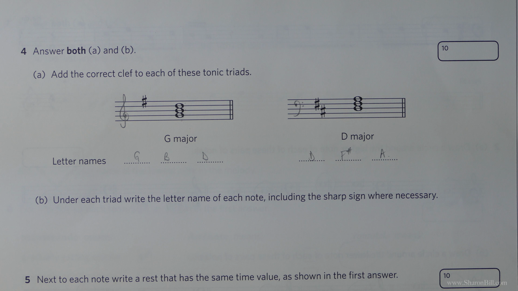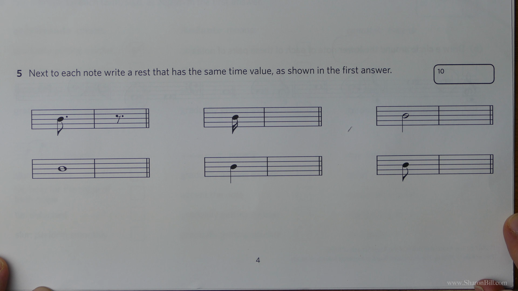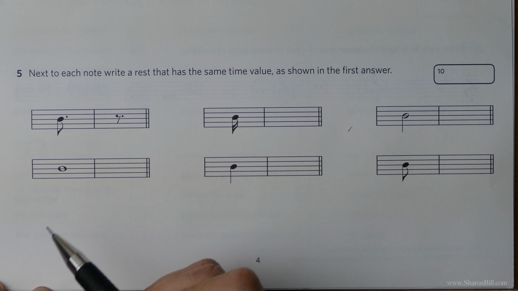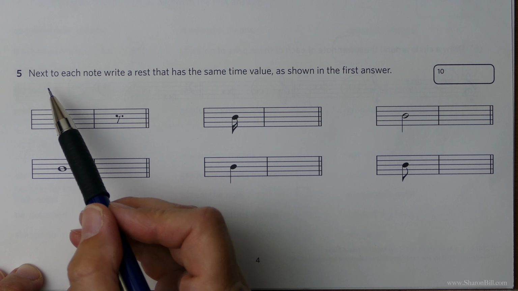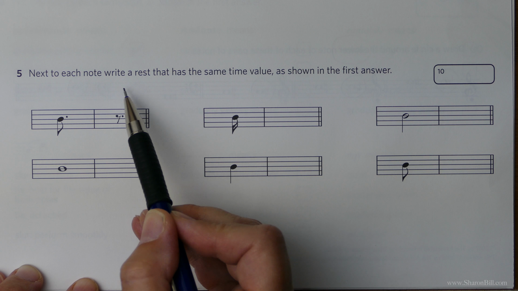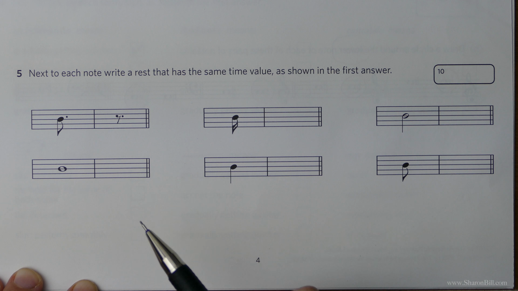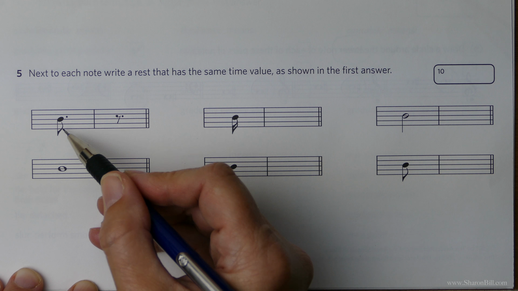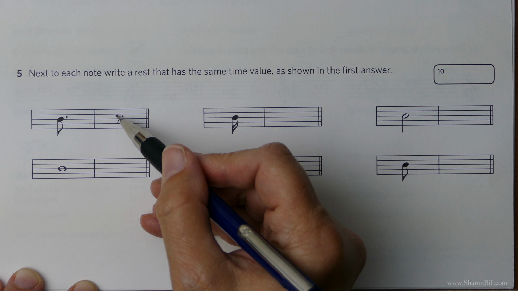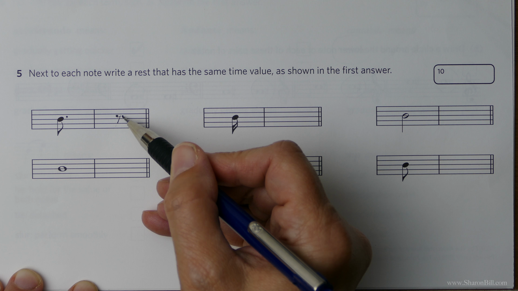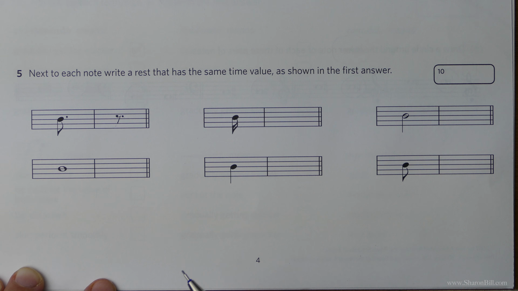And so we're just going to look at the next question, which is looking at note values and comparative rest values. So we're asked to write next to each note a rest of the same value, and they've shown us this here. So here we have a quaver with a dot, or an eighth note with a dot, and so we have an eighth note rest or a quaver rest, and again we need to put the dot so that it's exactly the same time value as the note.